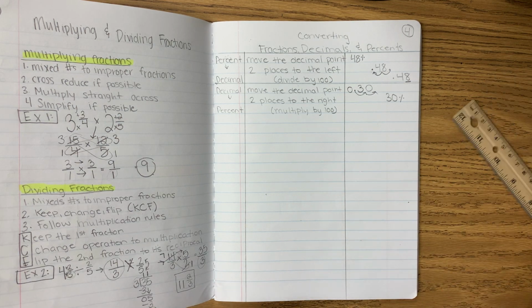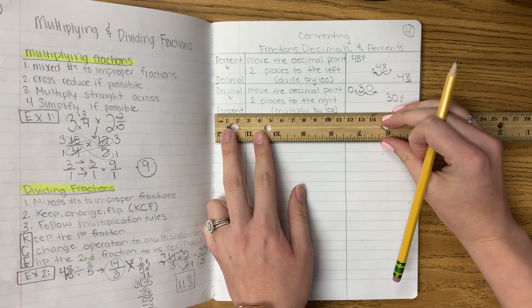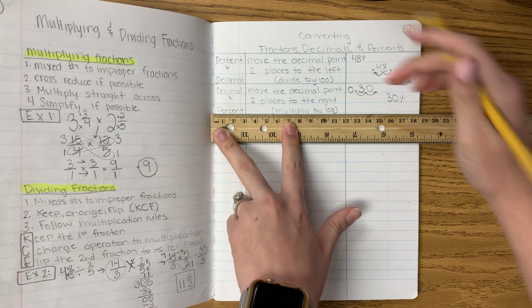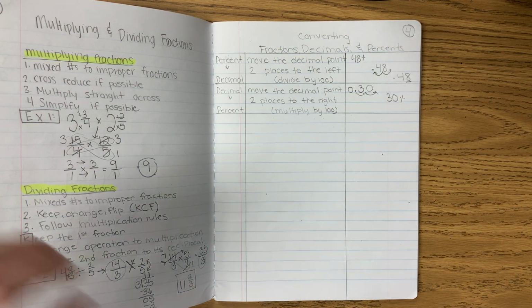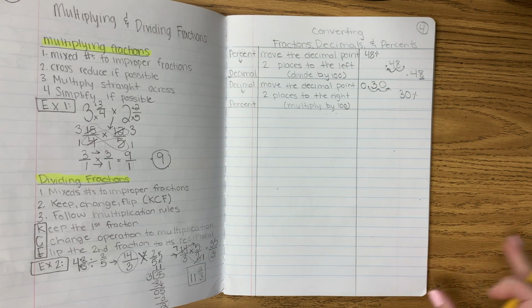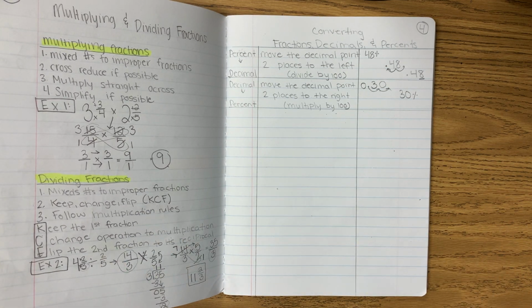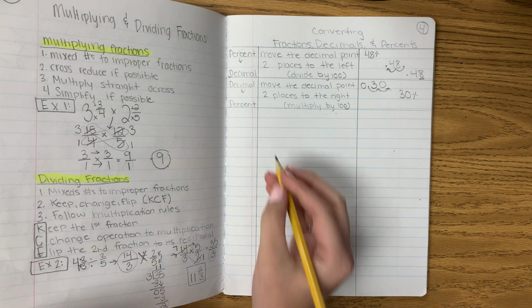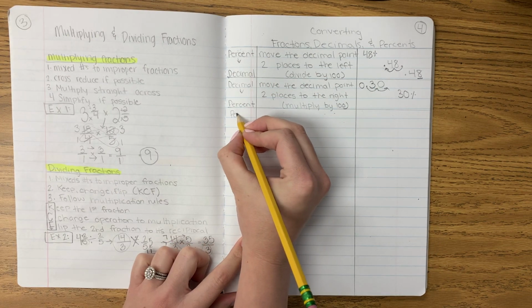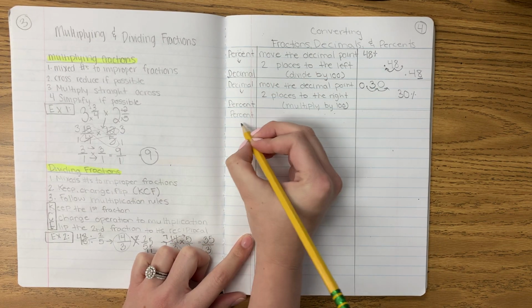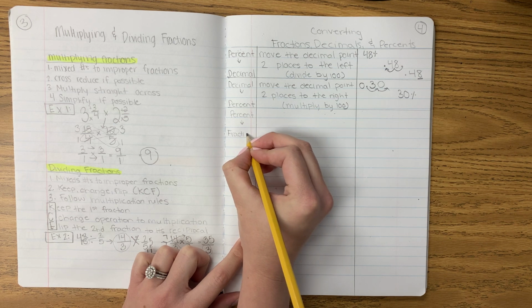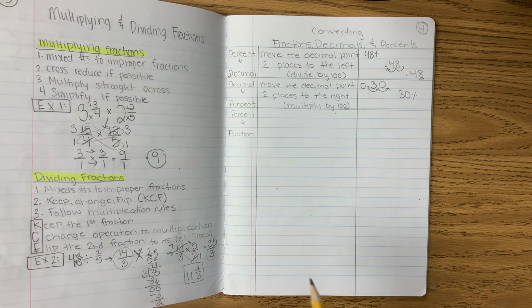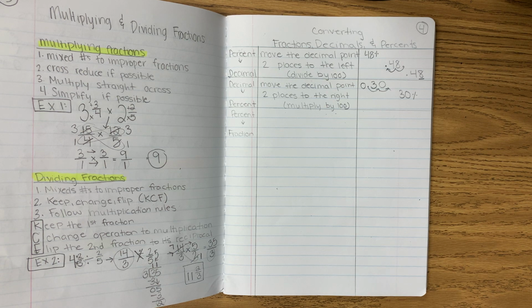Okay, and again, this should be review for you guys, so I completely understand if you've seen this before. We just need to go over it again because we're going to be using it a little bit when we get into percents. Okay, so percent to fraction. So we're going to do percent to, and then fraction. All right, and I think that this one is pretty easy, and I kind of like it.